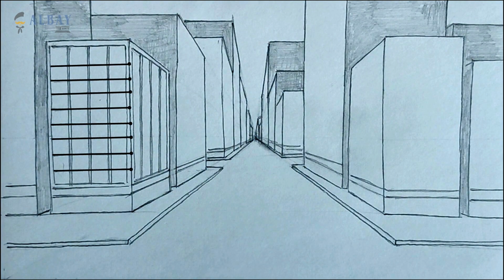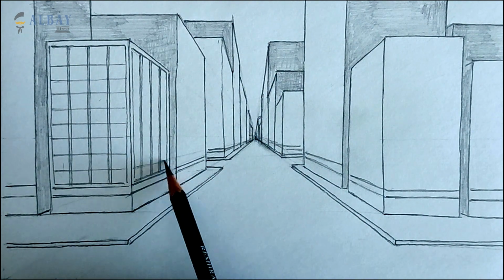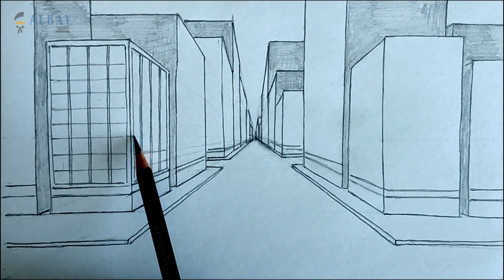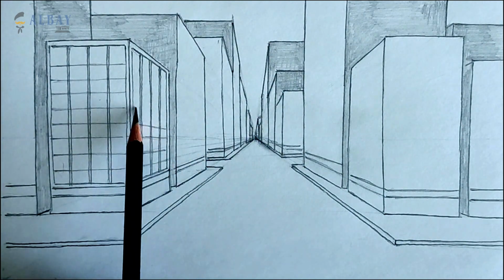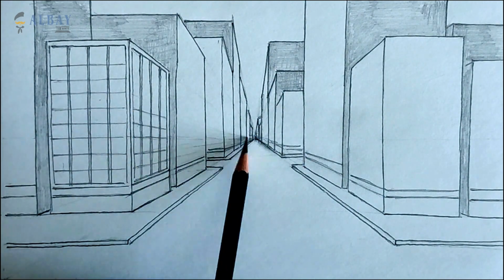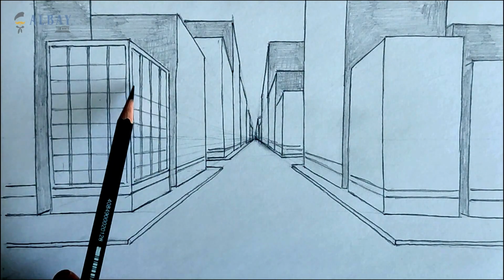Okay, do you see these points? I should use these points to draw the floors on the side of the building in the same line. I draw lines starting from points and ending at the vanishing point. We will draw the sides of all the buildings on the street like this. You see, as a rule of perspective, windows get smaller as they move away from us.